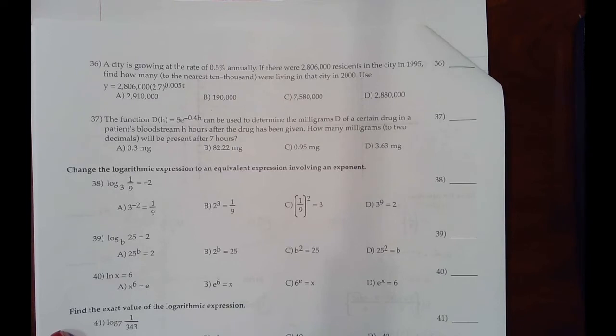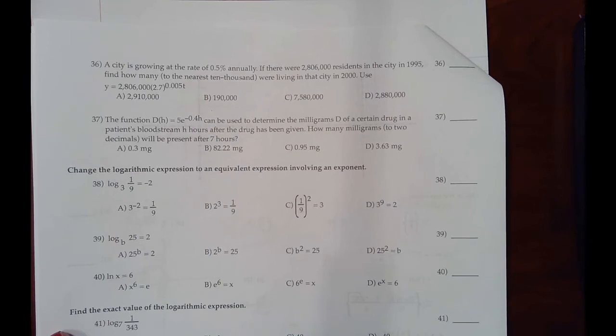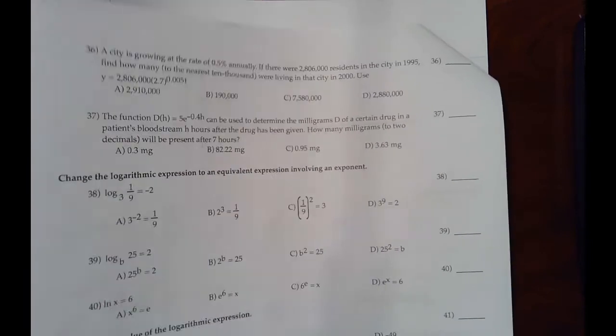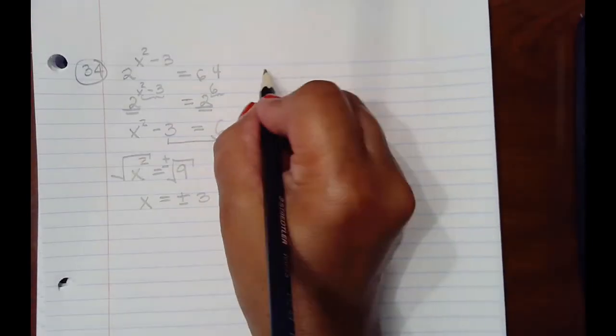Use the equation y is equal to 2,806,000 times 2.7 raised to a power of 0.005. That was the 0.5% times t. Okay, so they've given us the equation.